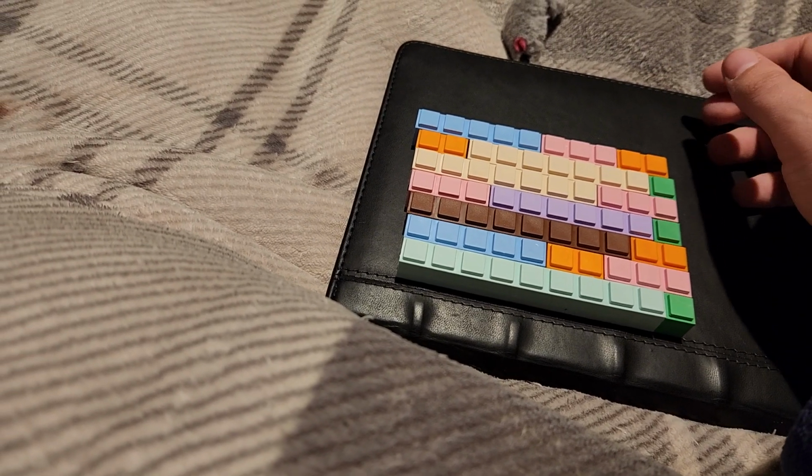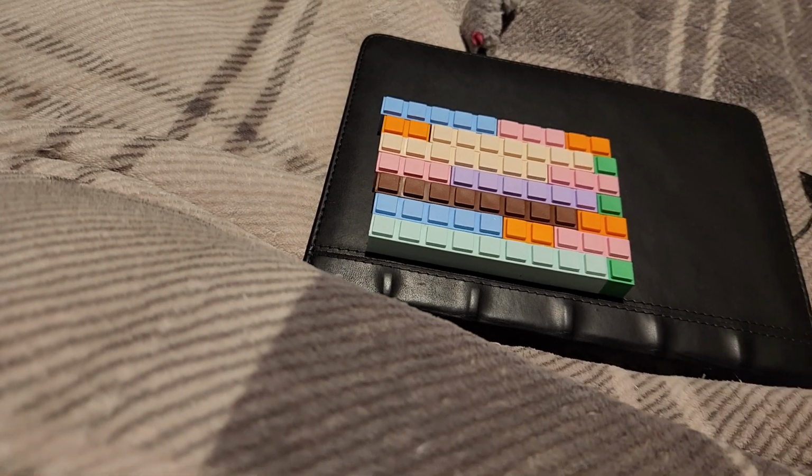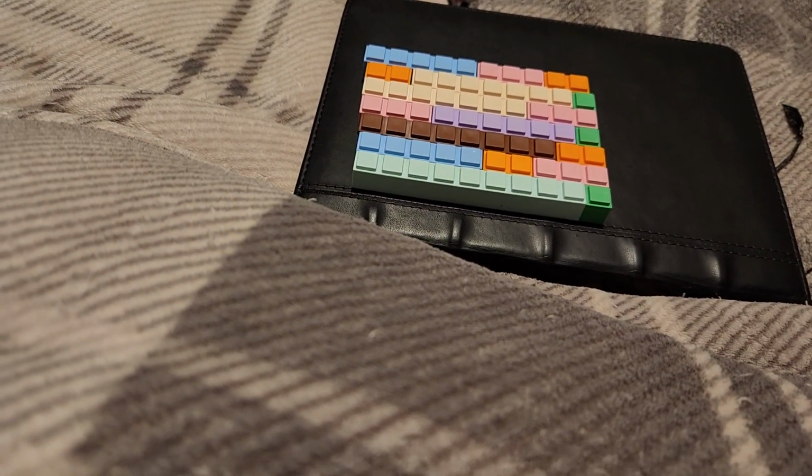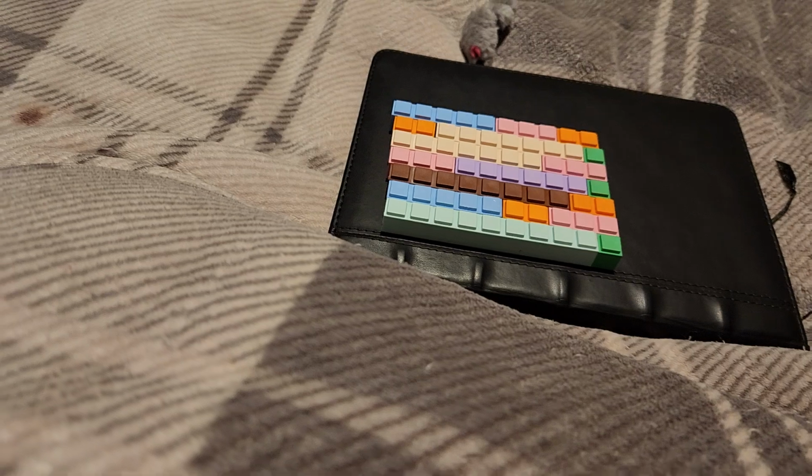So 5 and 3 and 2, and then you could go with, have I used it?